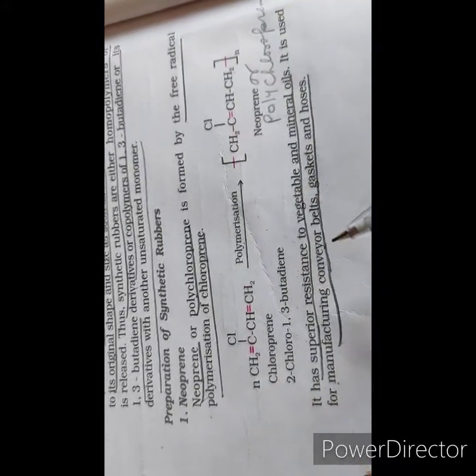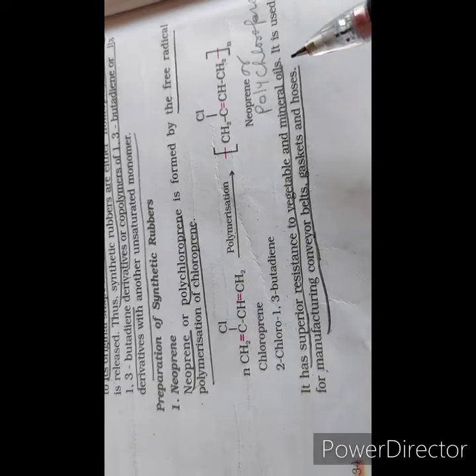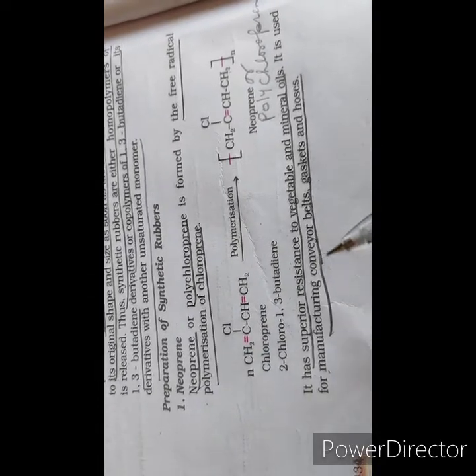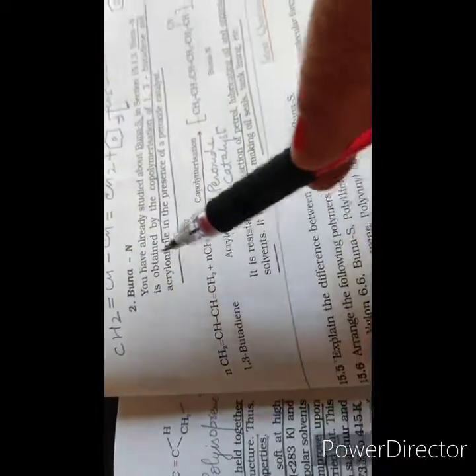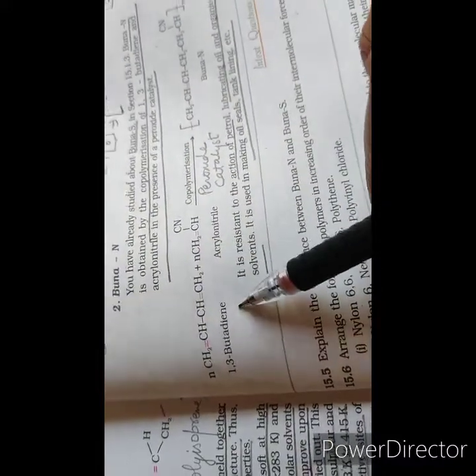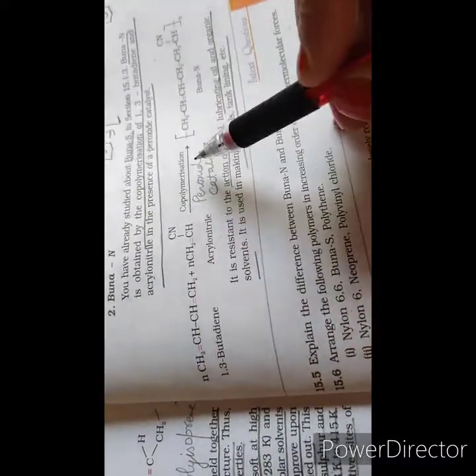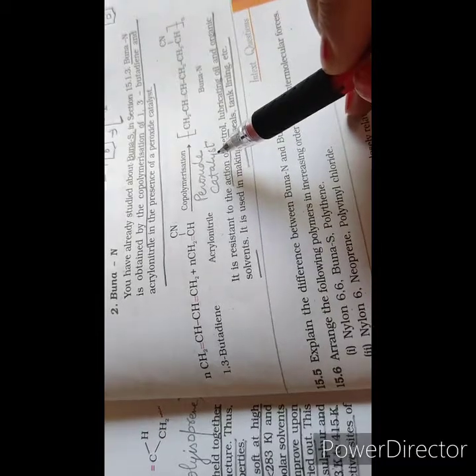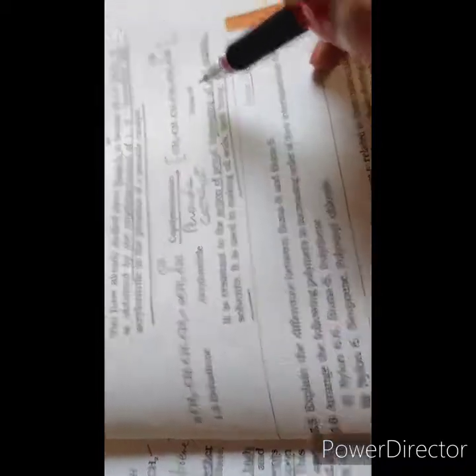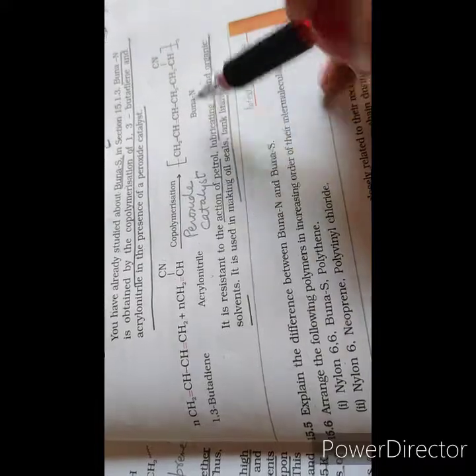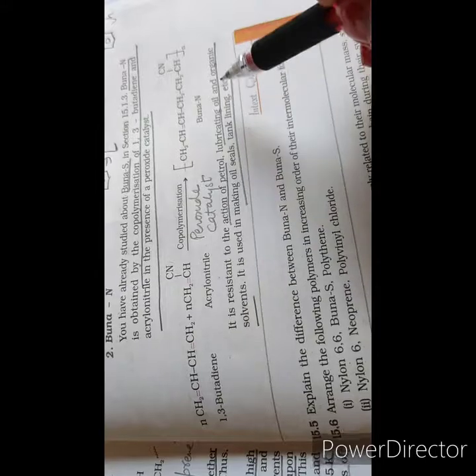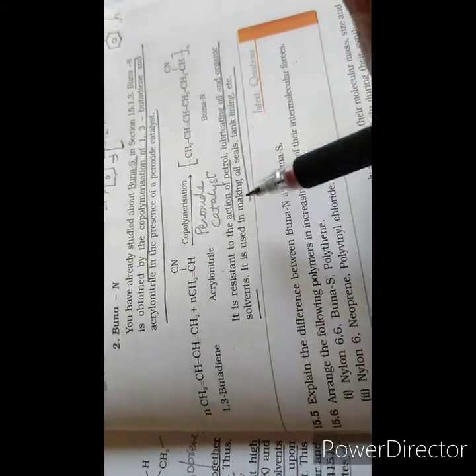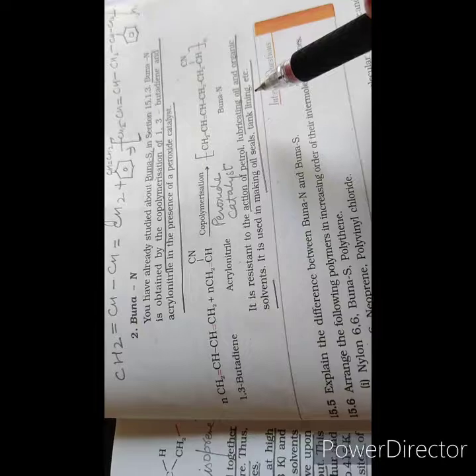It has superior resistance to vegetable and mineral oils, and it is used in the manufacture of conveyor belts, gaskets, and hoses. Then we come to Buna-N. Buna-N is formed from 1,3-butadiene and acrylonitrile in the presence of a peroxide catalyst. This Buna-N is also a copolymer, and it is resistant to the action of petrol, lubricating oil and organic solvents. So it is used in the making of oil seals and tank linings.